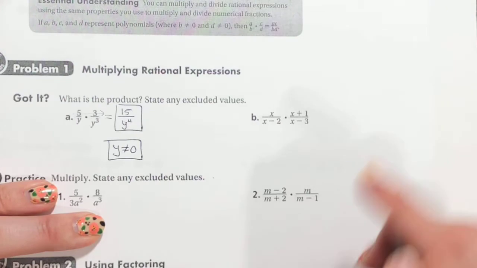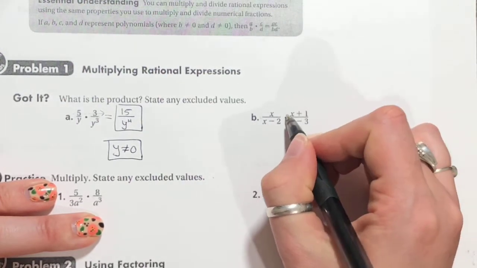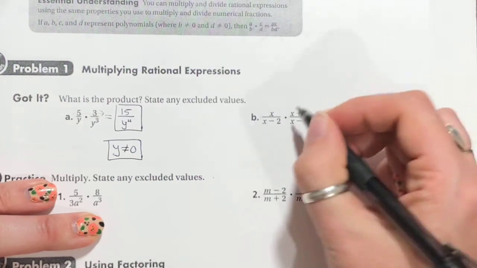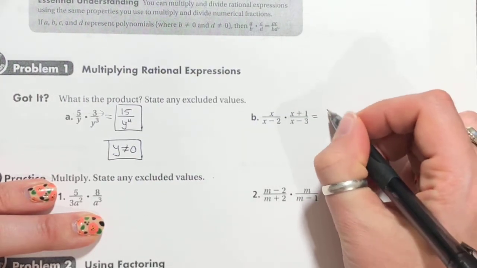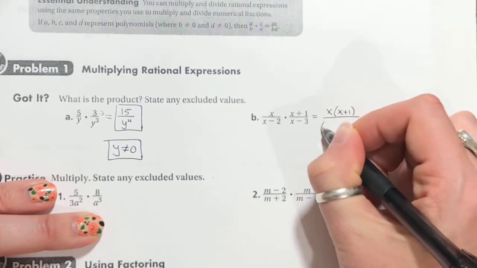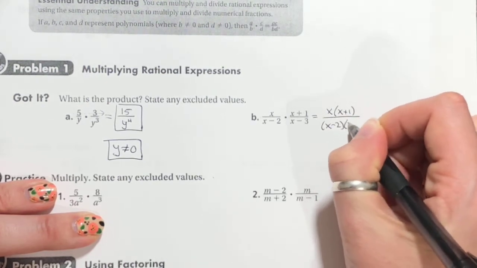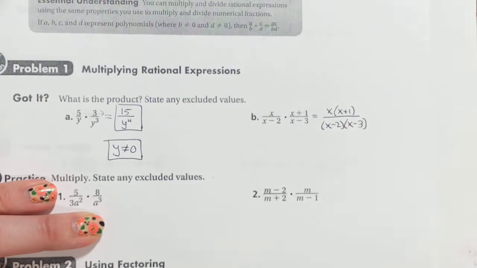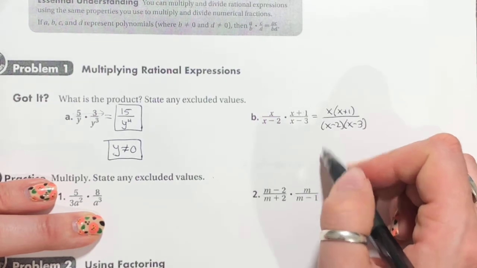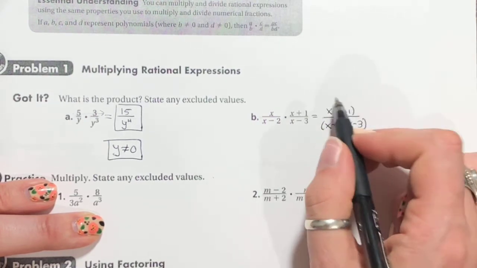On this one, again, we still just multiply top to top, but you will notice that they do have some binomials here now. So when I multiply these, I'm going to do x times x plus 1 on the top, and then on the bottom you'll have x minus 2 times x minus 3. Depending on the problem, sometimes they're fine if you just leave it like this and don't simplify anymore. So you might even be able to stop right here.